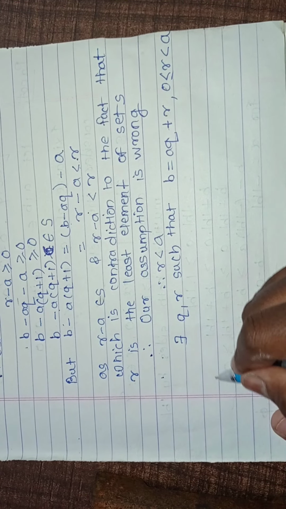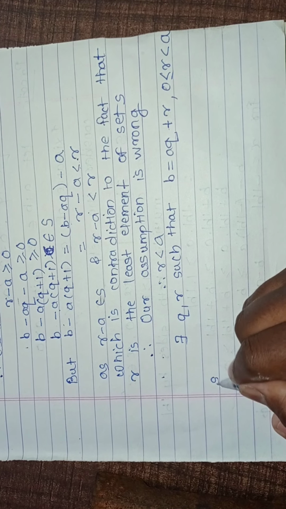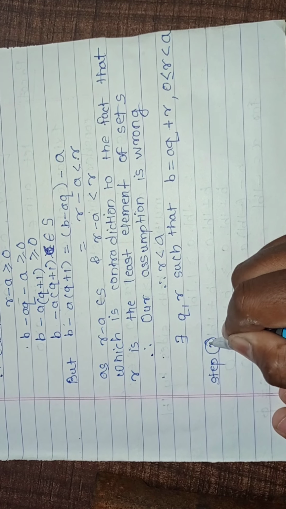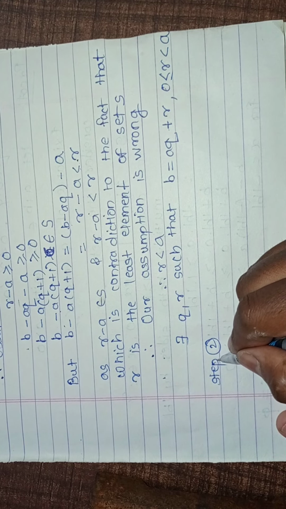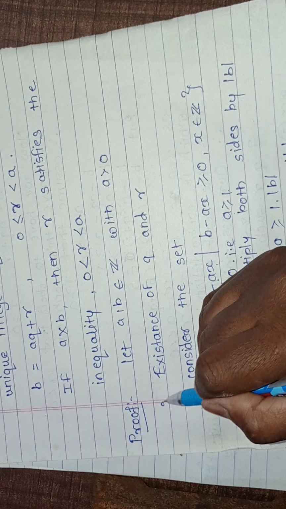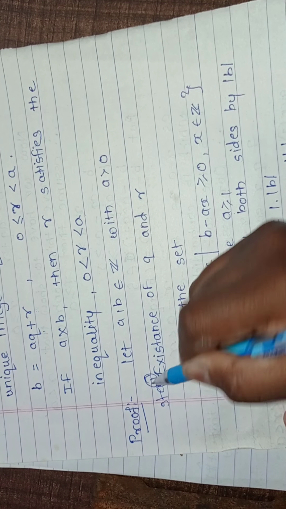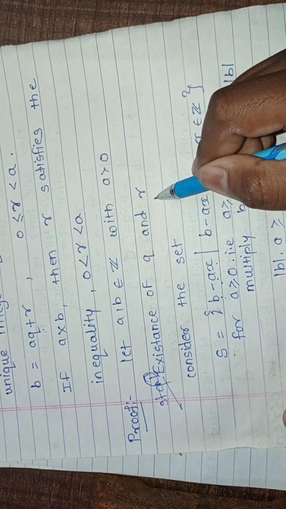Now the second step of our proof. What is our second step? First we proved step one, the existence of q and r.